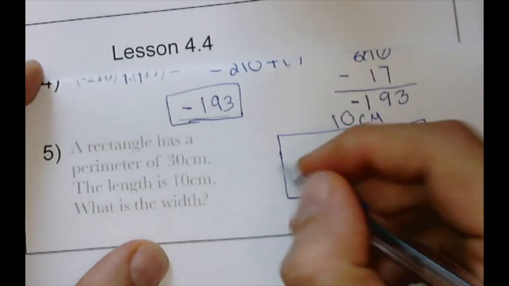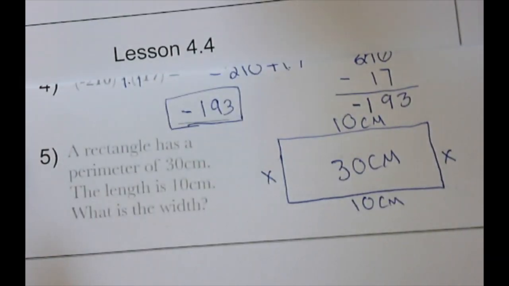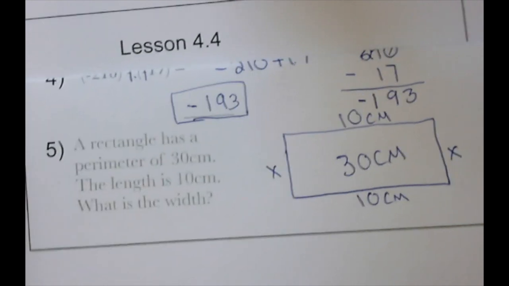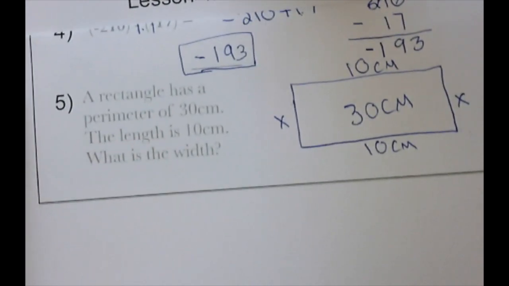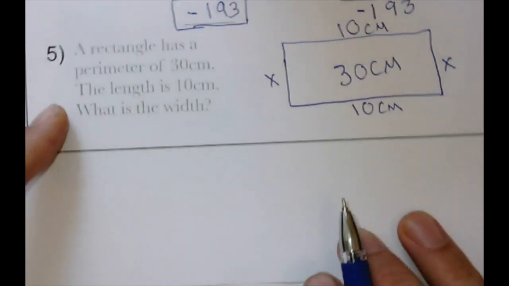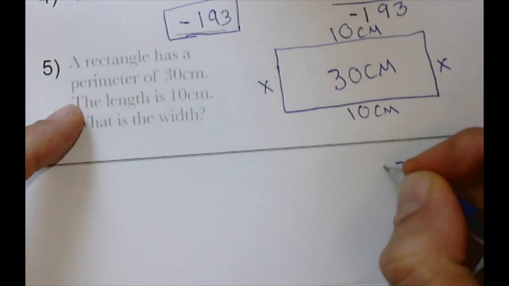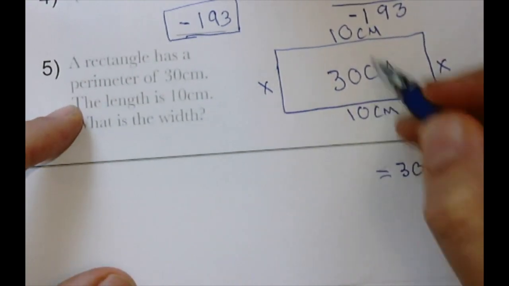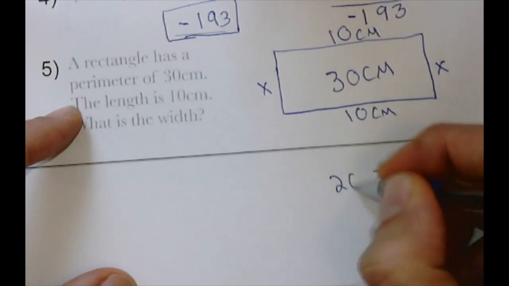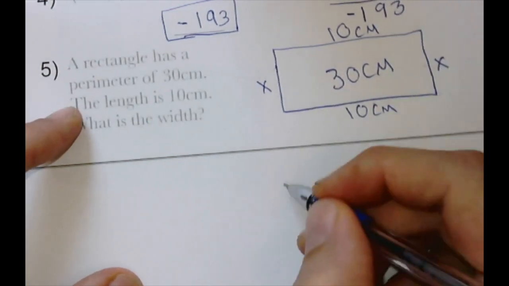Okay, so now we have to figure out what goes in these two spaces here. Can you think about what goes in both of those spaces? Well, if you couldn't think about what goes in both of those spaces, you could set up an equation like we did in our study guide. So I'll begin with my total of 30. I'm going to add 10 and 10 to get 20. And then I'm going to add my two x's. X plus x equals 2x.